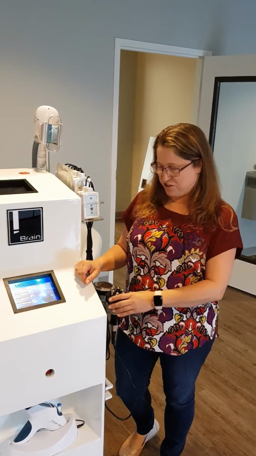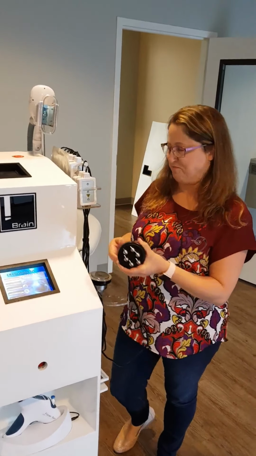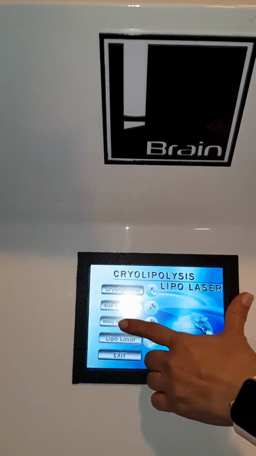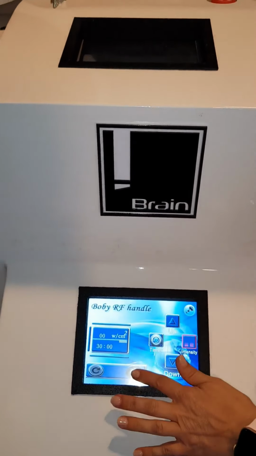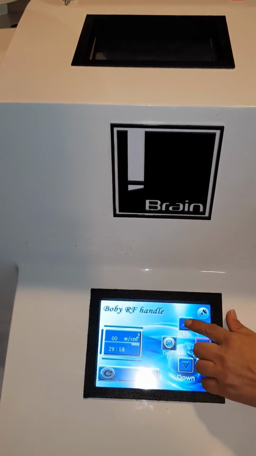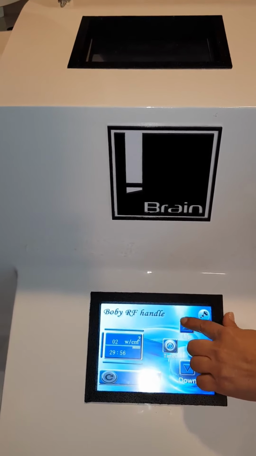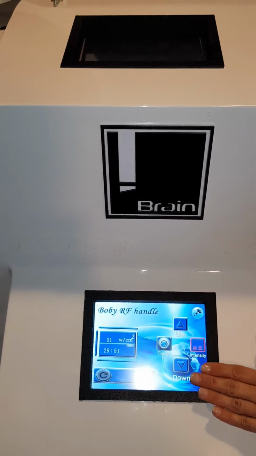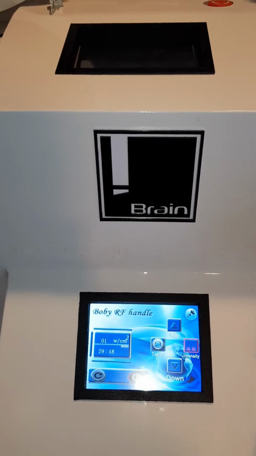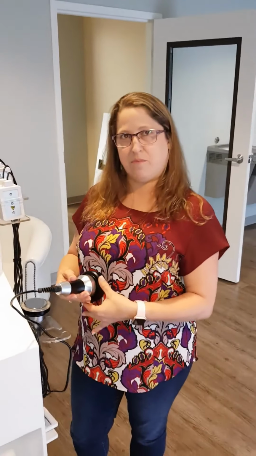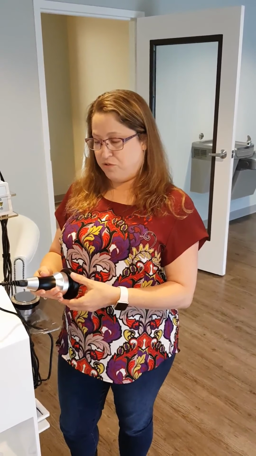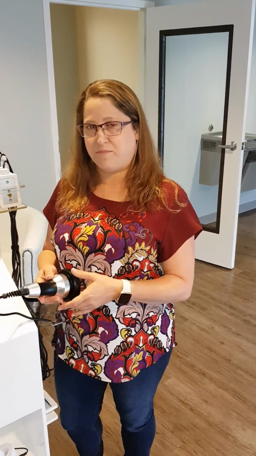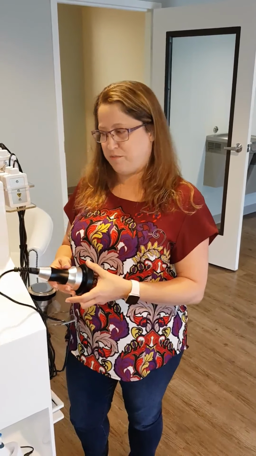Now I will go over our body RF handle. Again, from the main screen, I will choose the RF handle. Again, we will turn it on and then adjust the settings and the time. Remember to start your settings low and work your way up. For treating the area, this would go directly on the patient's skin. To review the recommended settings for different treatment areas and types of body fat, please see our instruction manual.